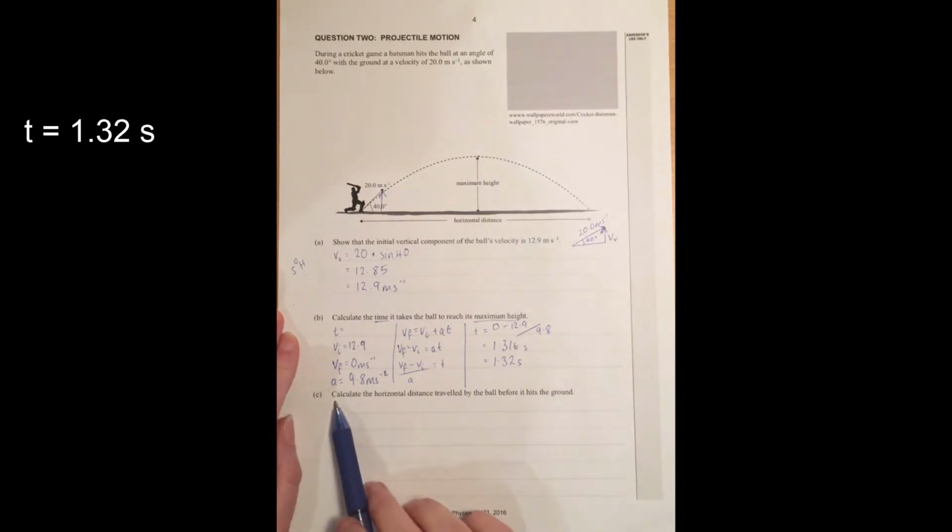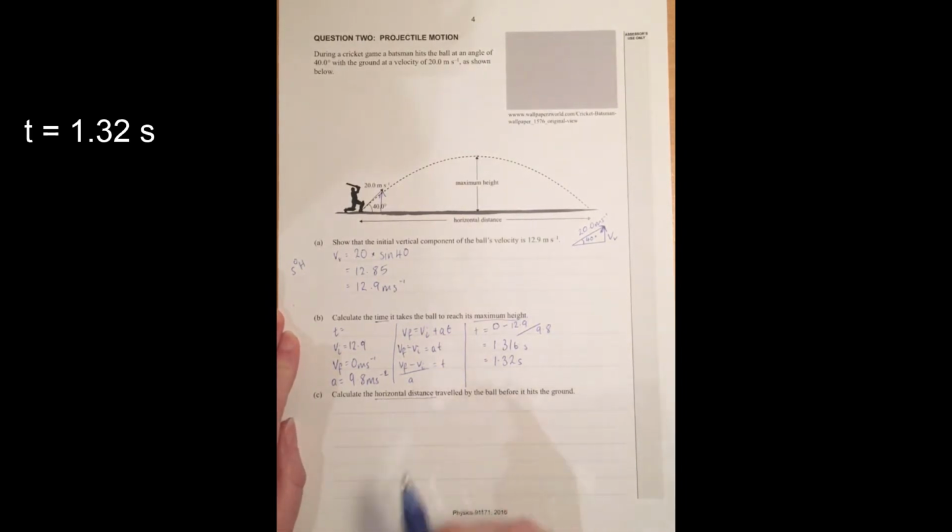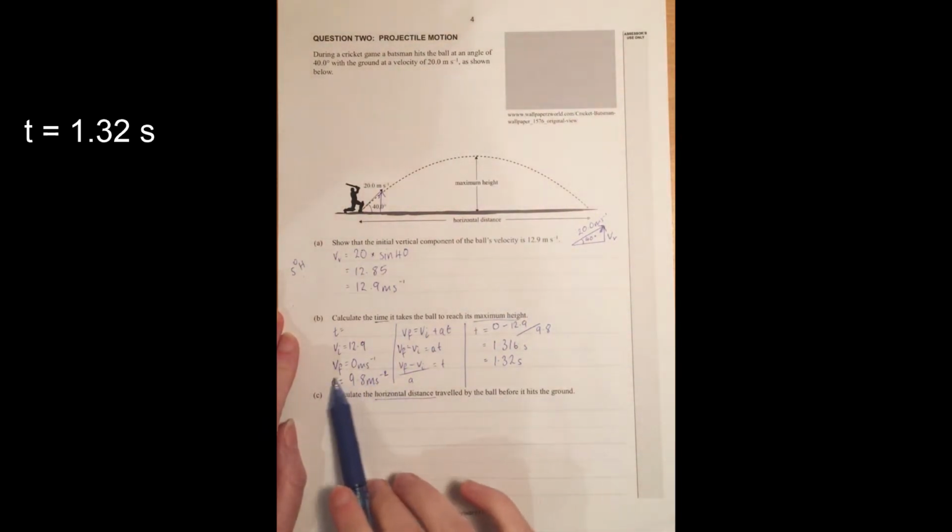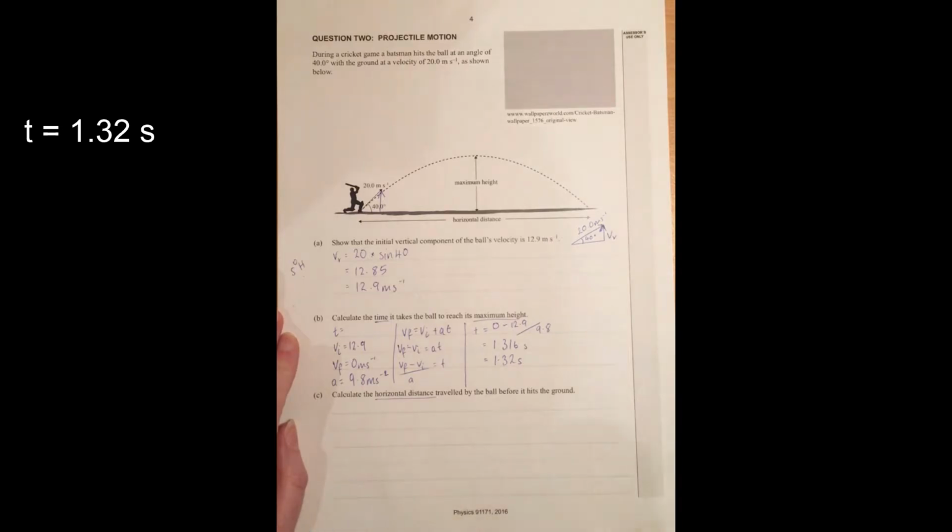Part C. Calculate the horizontal distance, that's important, travelled by the ball before it hits the ground. There's a couple of things we need to think about here. We can no longer use gravity as an acceleration because that only happens in the vertical, up and down. We're looking now in the horizontal, the left to right. So that doesn't apply anymore. We don't need that acceleration.